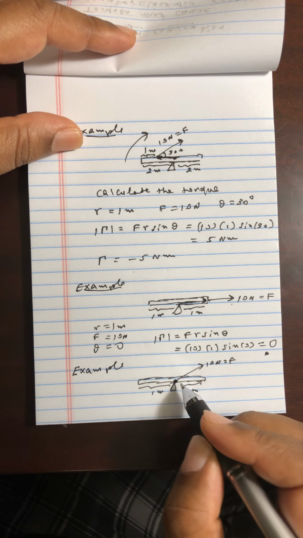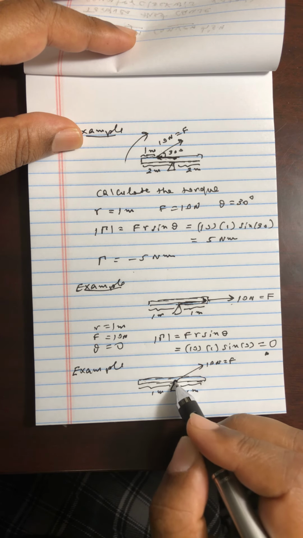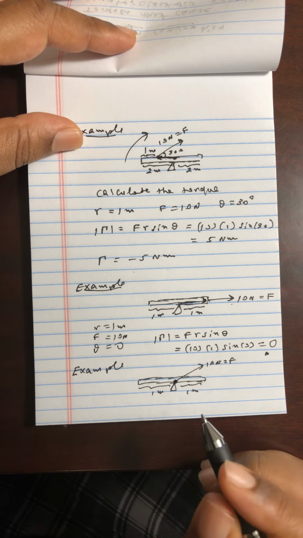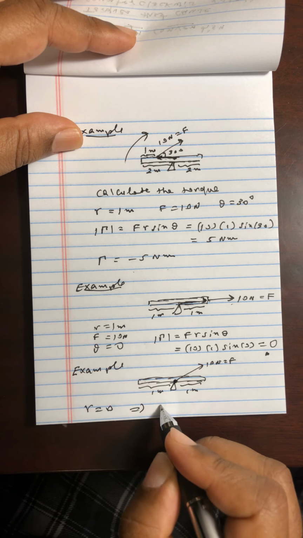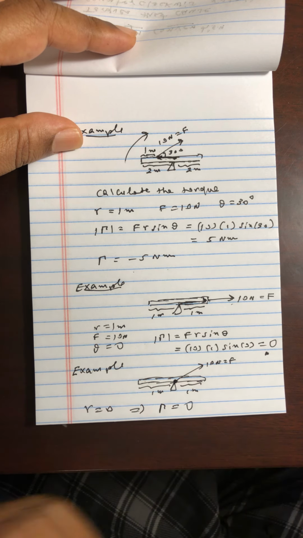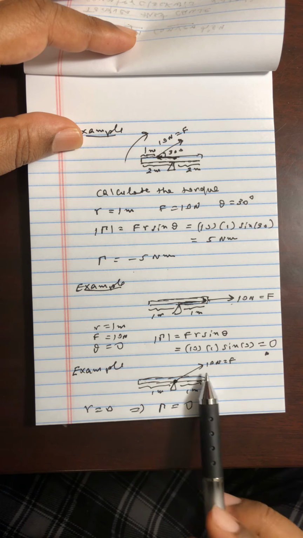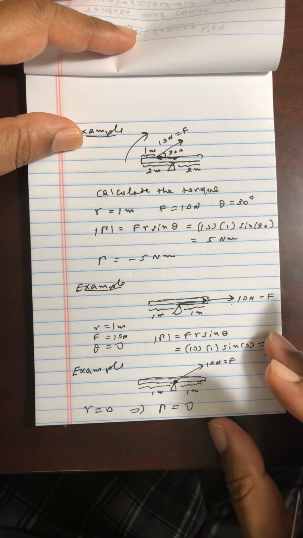Because you see the point of application and the pivot are the same point, so the distance between the pivot and the point of application of force is 0. So r is 0. This implies the torque is 0. Okay, so if either the force is parallel to the position vector or the force is applied at the point of rotation, the torque is 0.